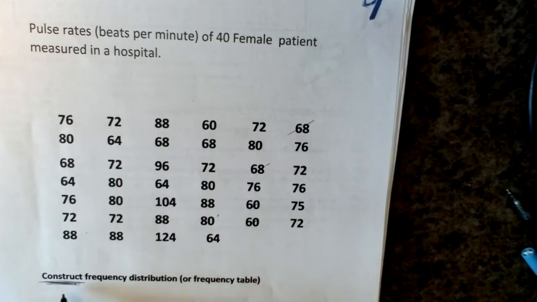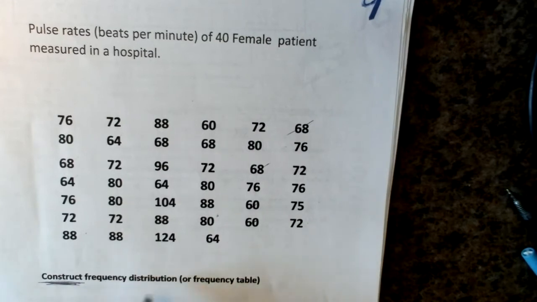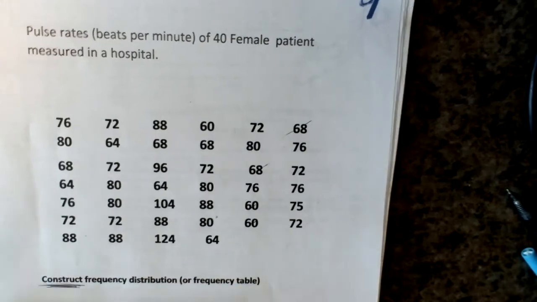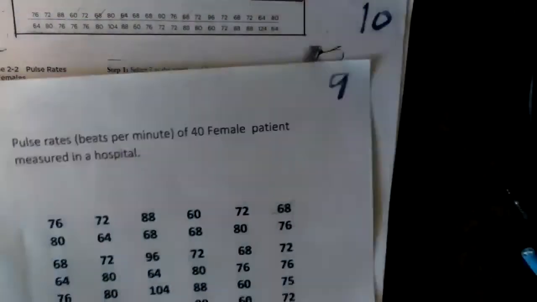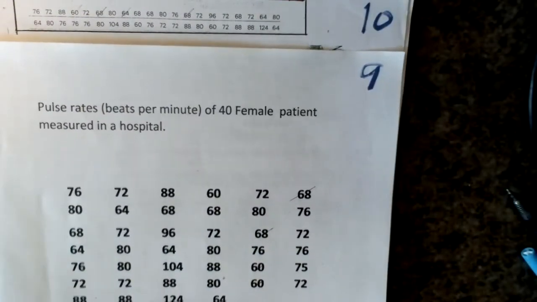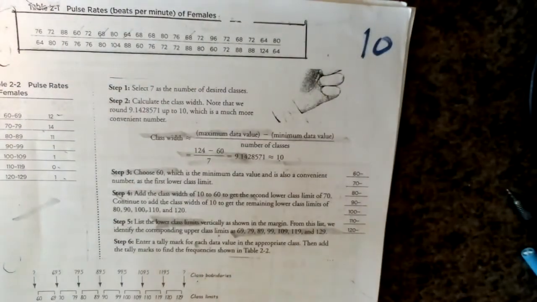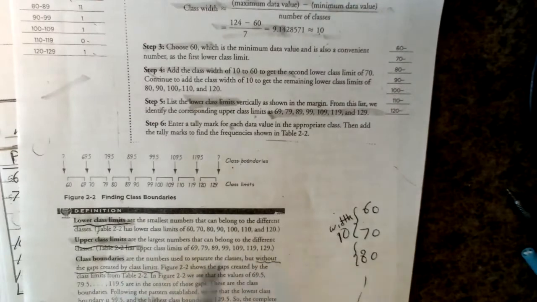What we want to do is construct a frequency distribution or frequency table based on these items, which is basically here. Now I want to go over lower class limit, upper class limit, class boundaries.